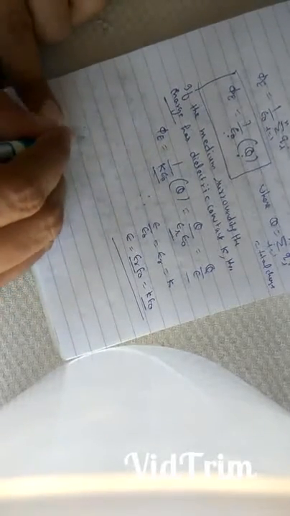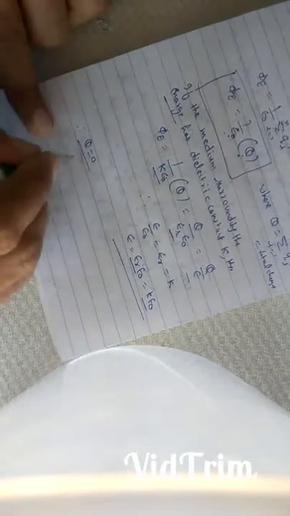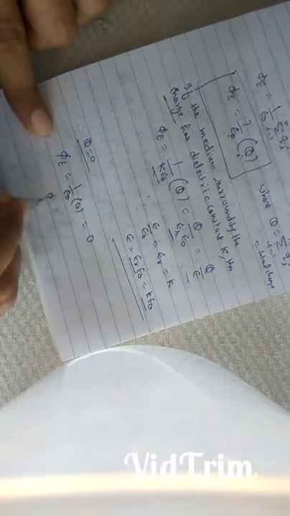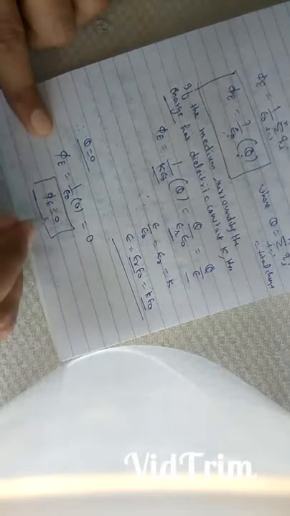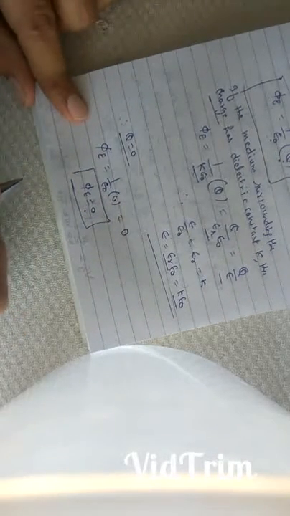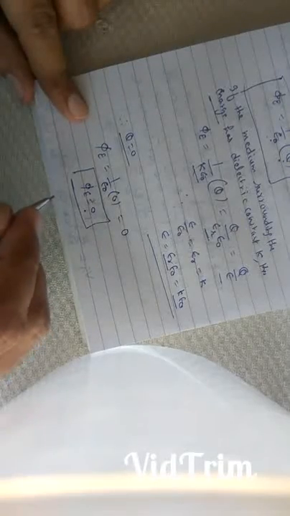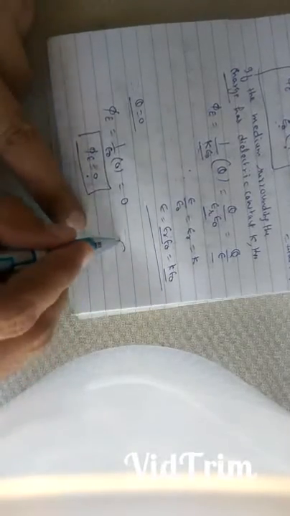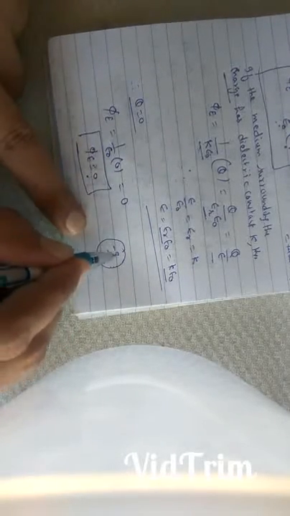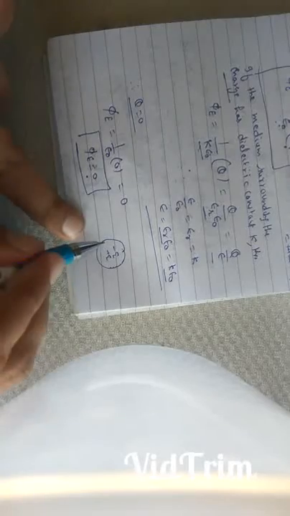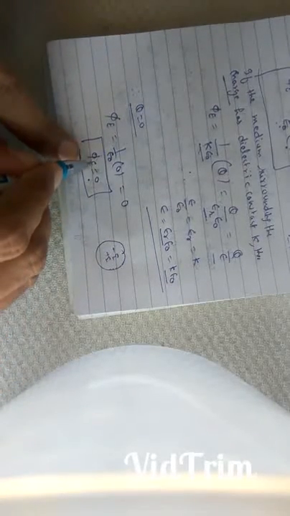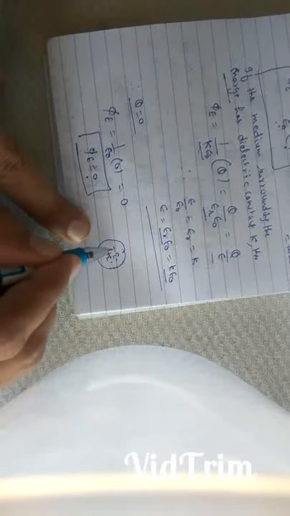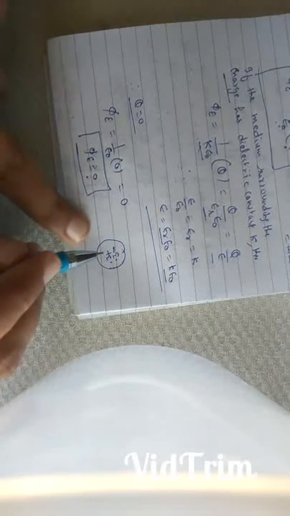If no charge is enclosed inside the closed surface, then phi E will be 1 upon epsilon naught times 0, this will be 0. Therefore electric flux through a closed surface is 0 if no charge is enclosed inside the closed surface, or the algebraic sum of all the charges present inside the closed surface is 0.